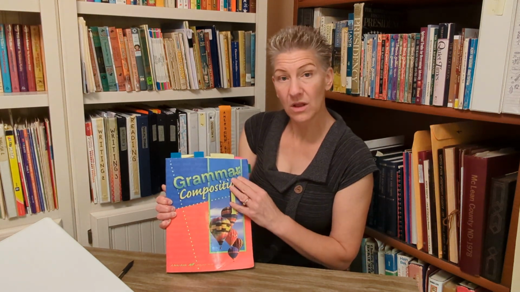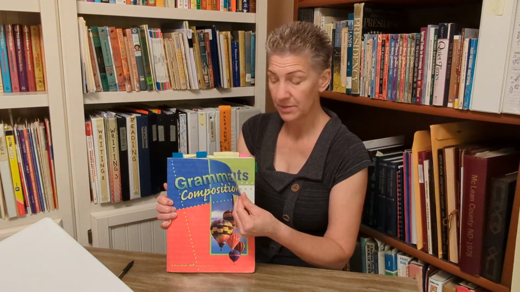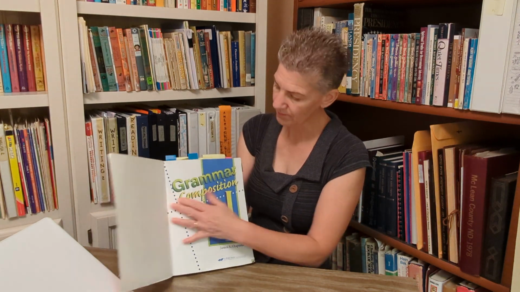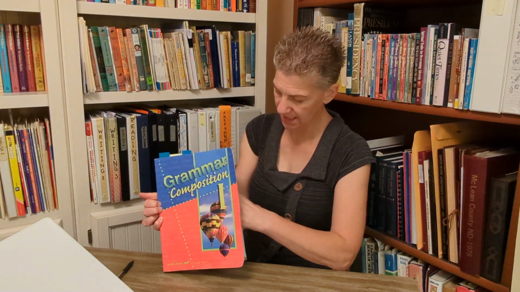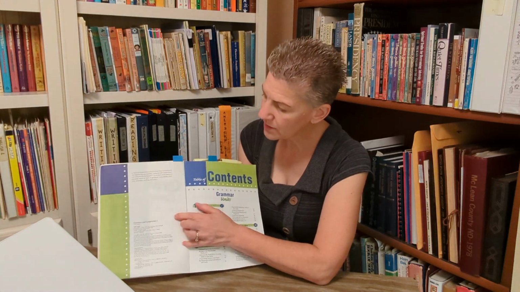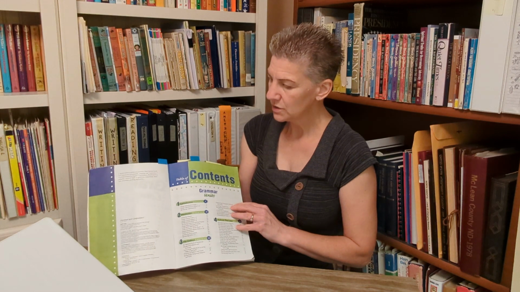You need the title of your textbook in your lesson plan, and you need this information here, which is the publisher and the copyright date or the edition. So you can make a copy of it if you need to, or you can write it down.